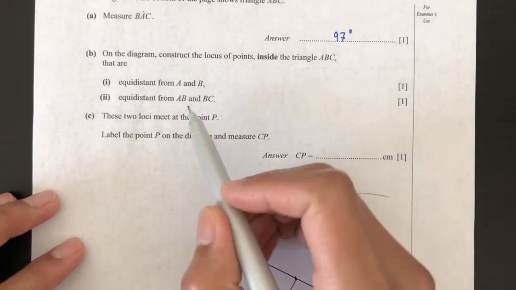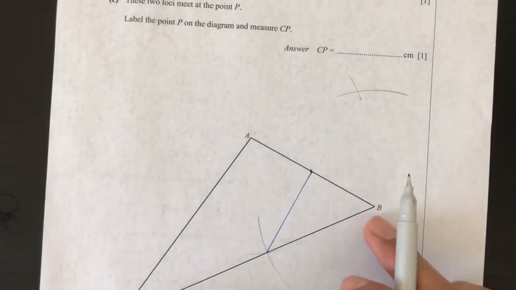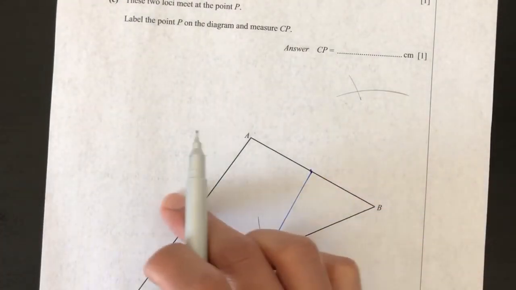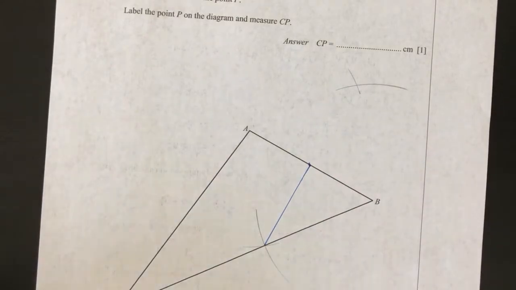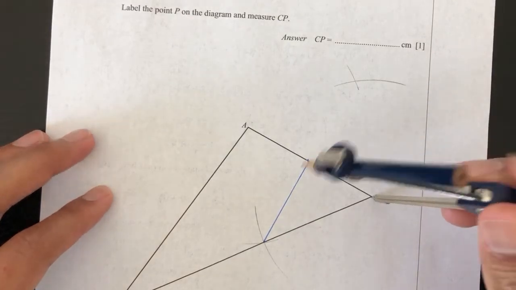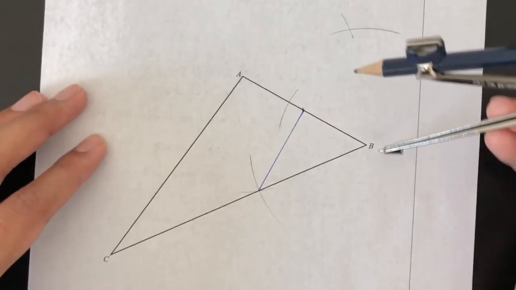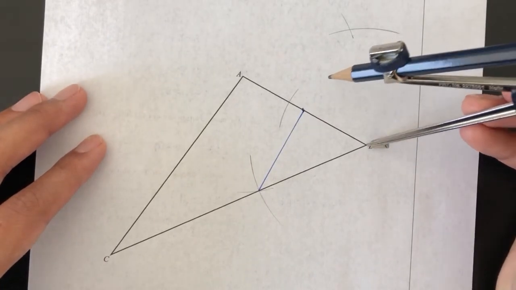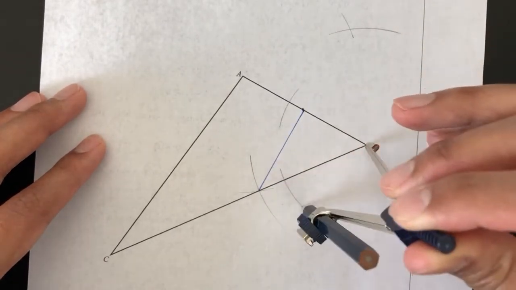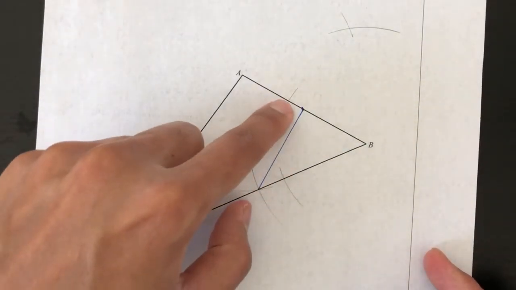So when you see, we have B in common here. So you have to go to angle B and bisect the angle B. How do we do this? We have to use the compass again. So we go to point B. We first cut the line AB, and then we cut the line BC. So we see we have 2 points of intersection here.